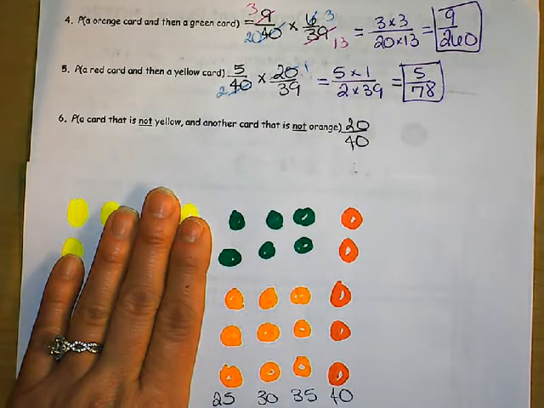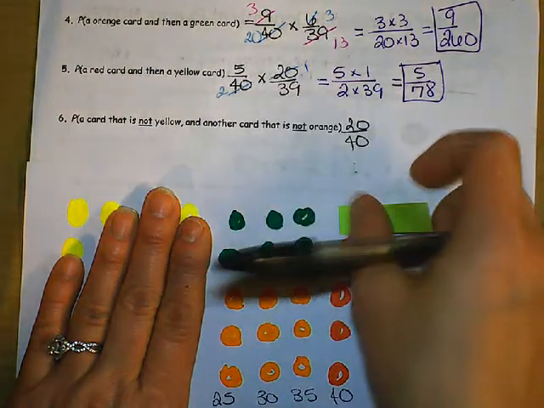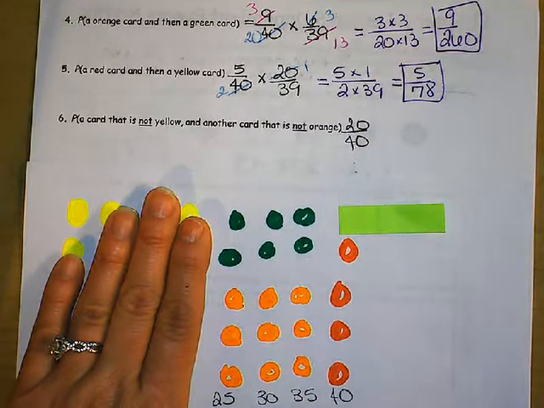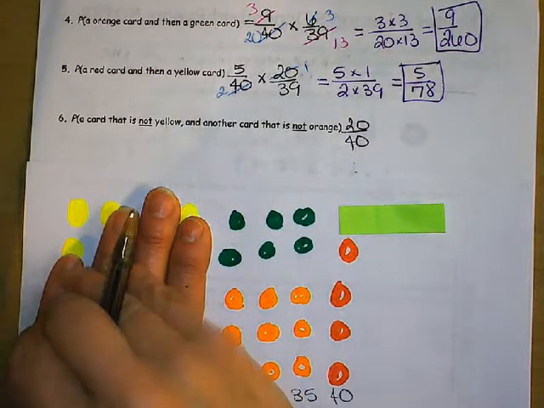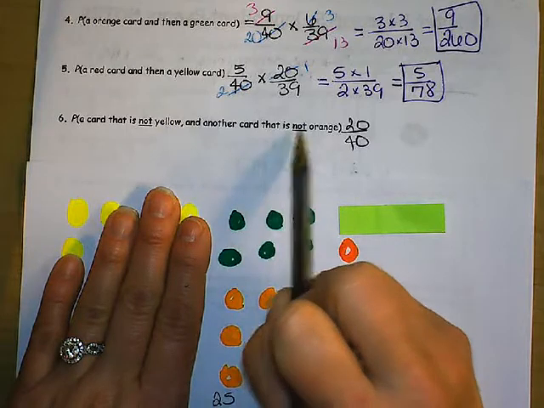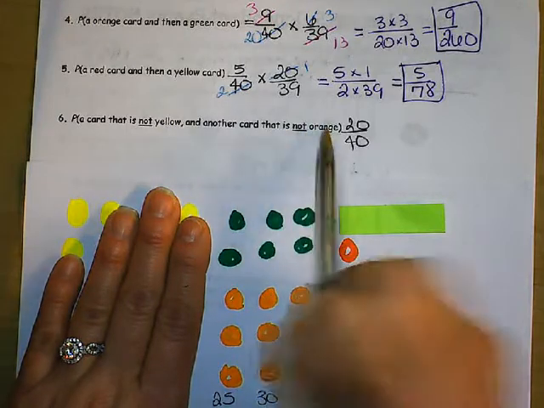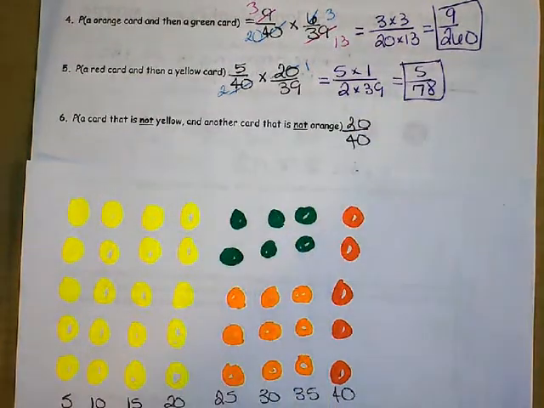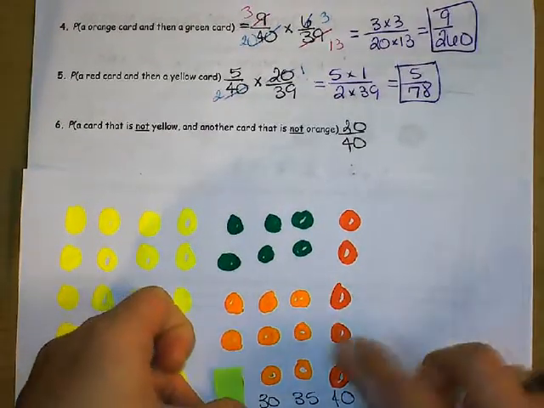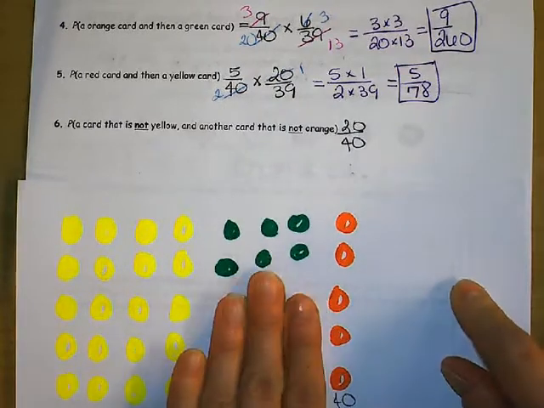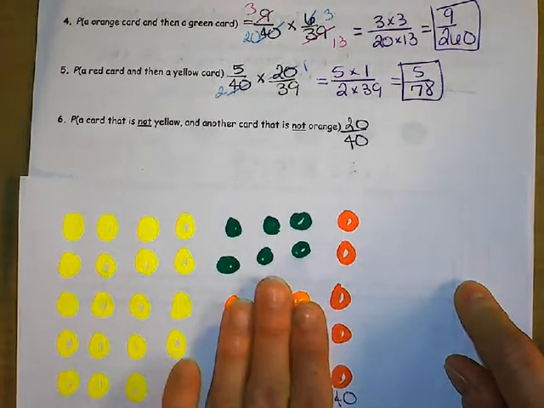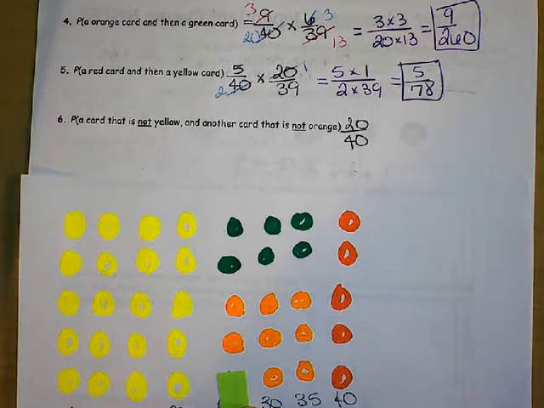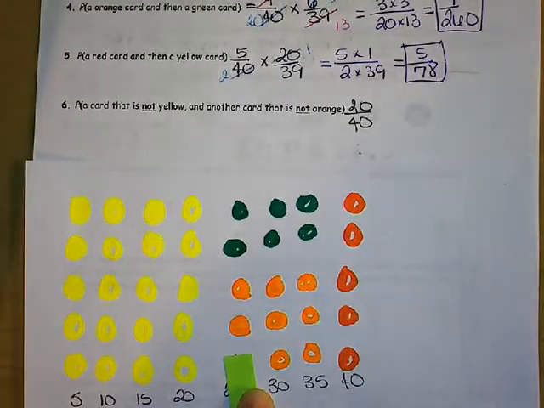So again, I'm going to assume that one of these is selected. So then I can look at another card that is not orange. There's 9 oranges. The problem is we only have 39 of them left.